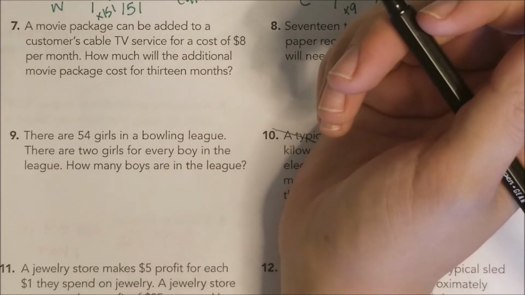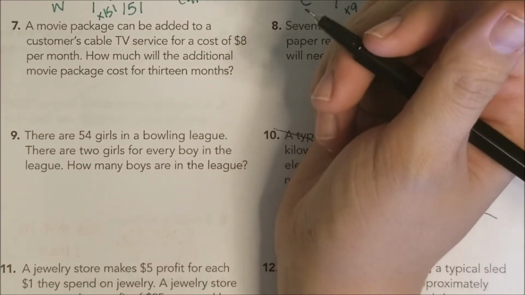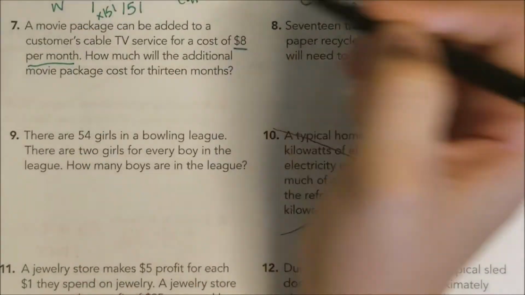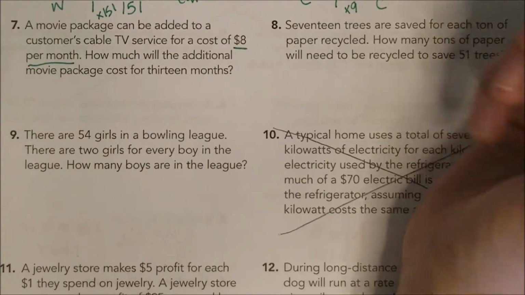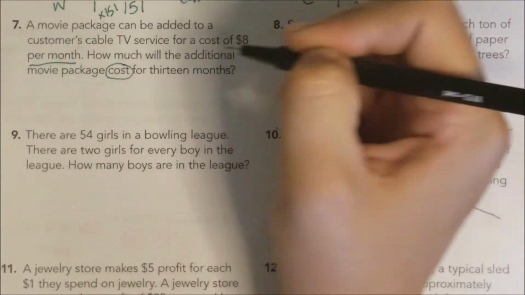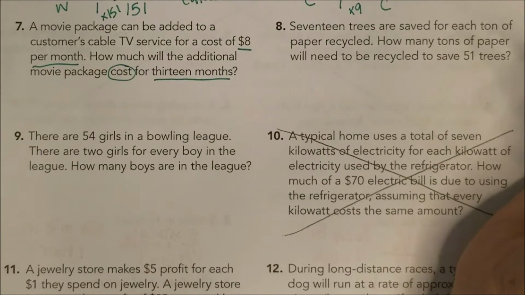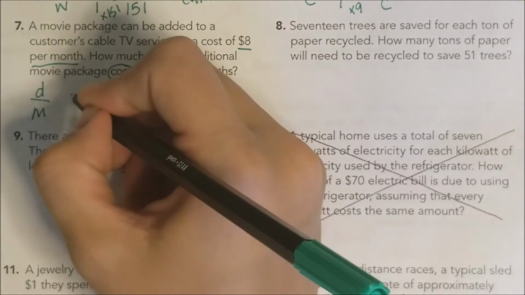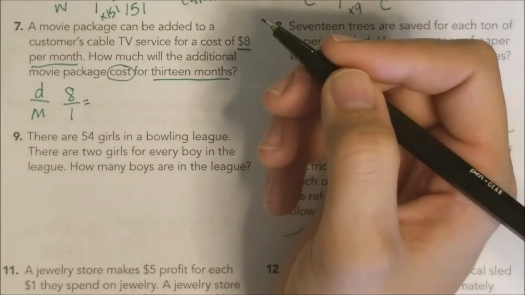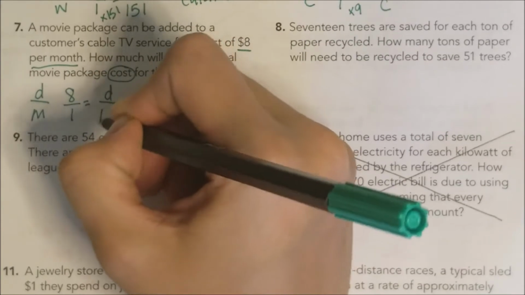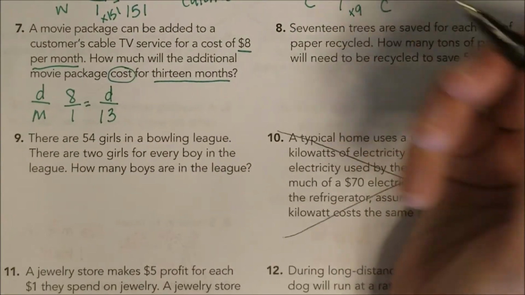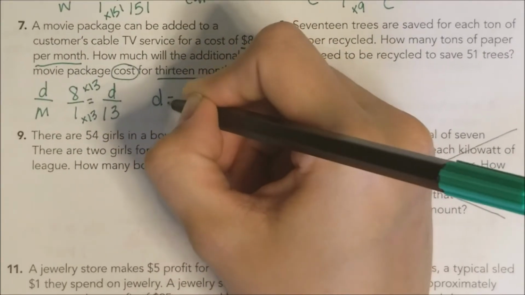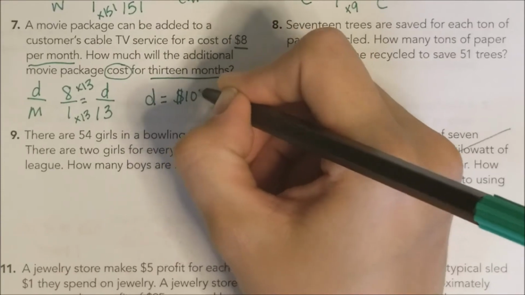Number 7. A movie package can be added to a customer's cable TV service for a cost of $8 per month. How much will the additional movie package cost for 13 months? So we're doing dollars to months. So $8 for 1 month compared to D dollars for 13 months. We multiply by 13. So D equals $104.